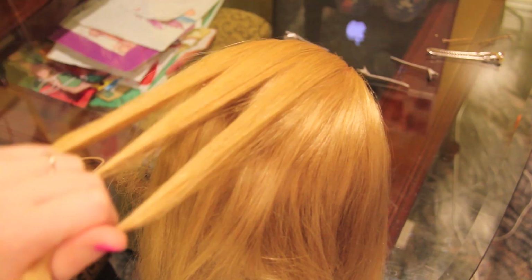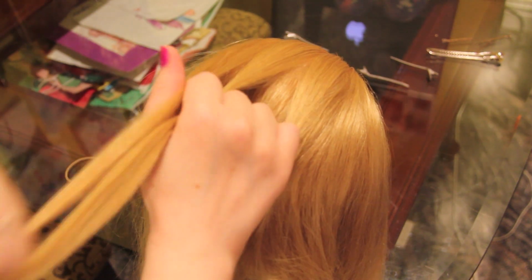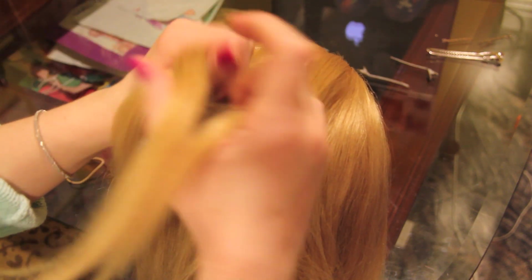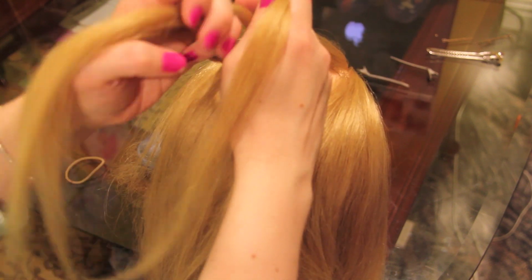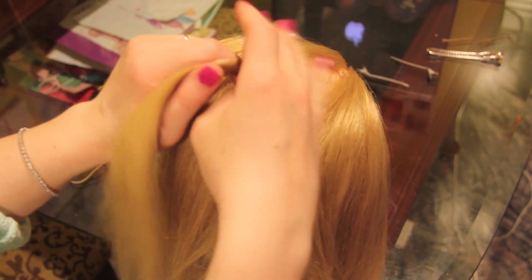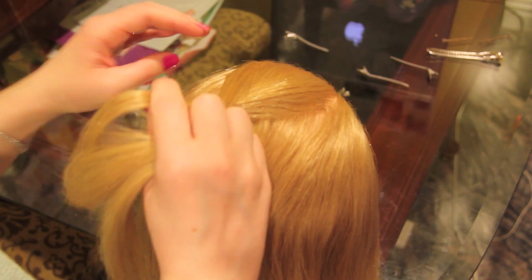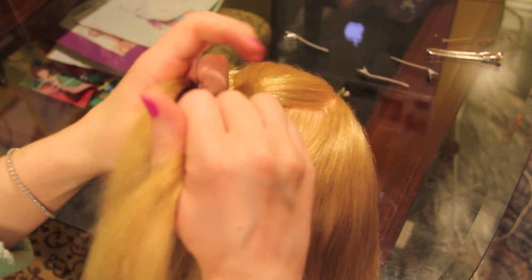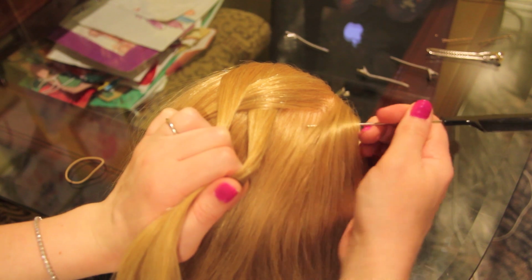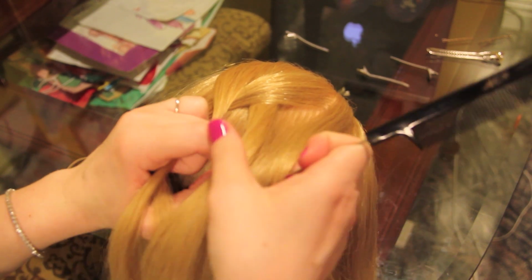When doing a French braid, the strands are folded over one another. Start by making a section at the front of the head and split it into 3. From right to left, name the strands 1, 2, and 3. Begin this as you would if you were doing a regular braid by folding 1 over 2 and then 3 over 2. Rename the strands from right to left 1, 2, and 3.